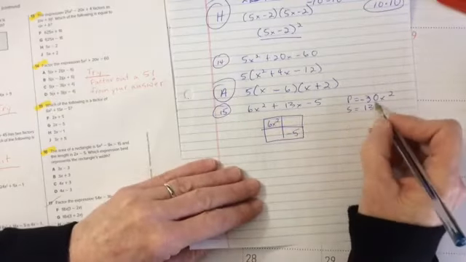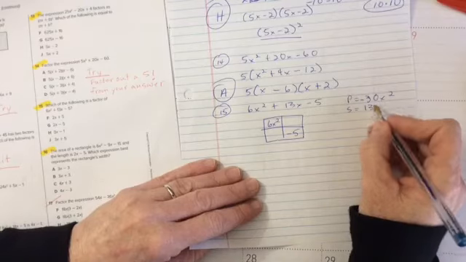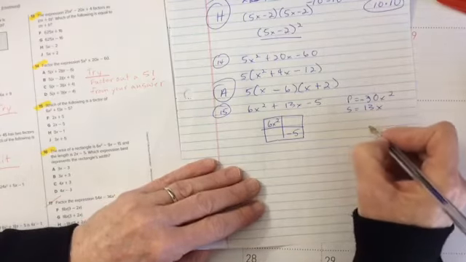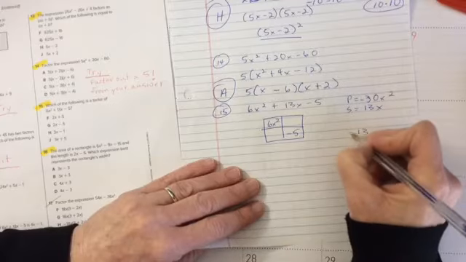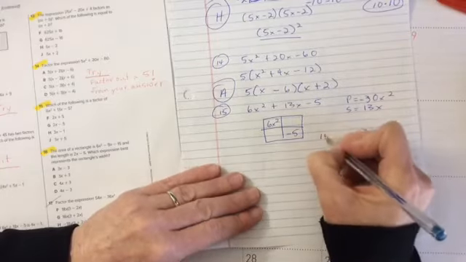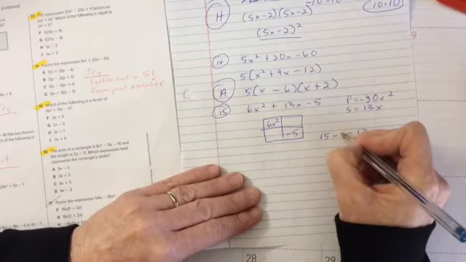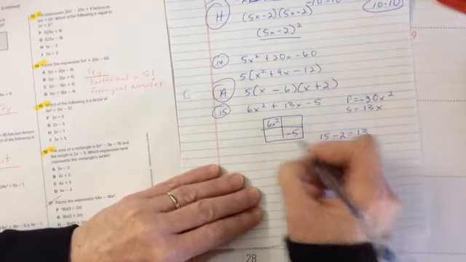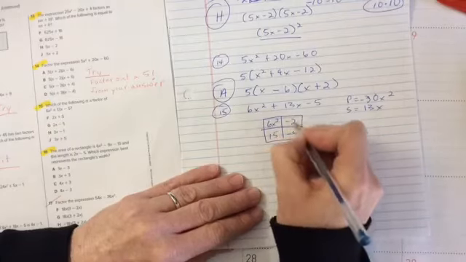So what times what is 30, and when you subtract, you get 13? That's going to be 15 and 2. So positive 15 and a negative 2 will give you a positive 13.